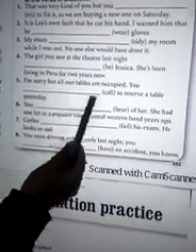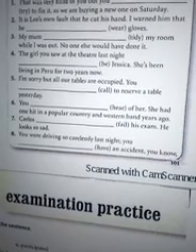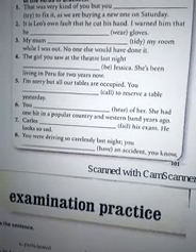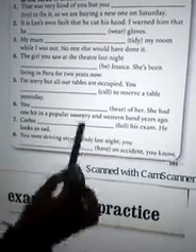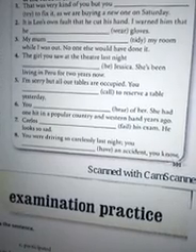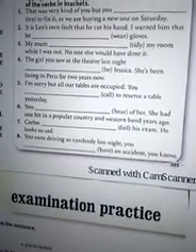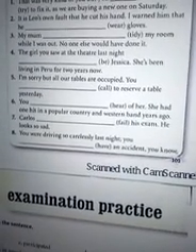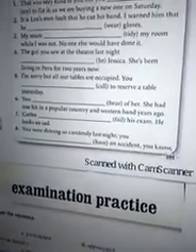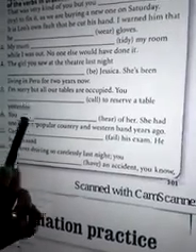Sentence number 5. I'm sorry, but all our tables are occupied. Imagine you are in a restaurant or something. I'm sorry, but all our tables are occupied. You called to reserve a table yesterday. He's blaming you or criticizing you. You ought to have called, or you should have called.